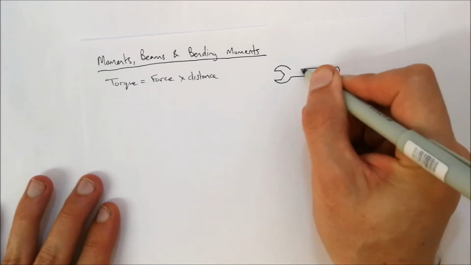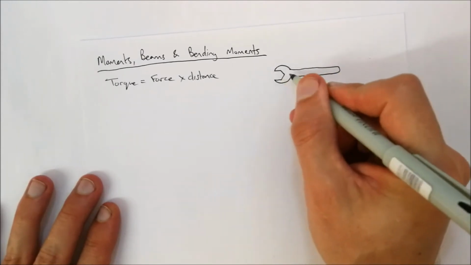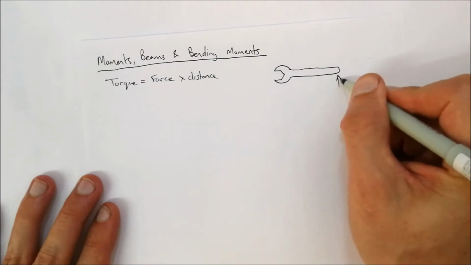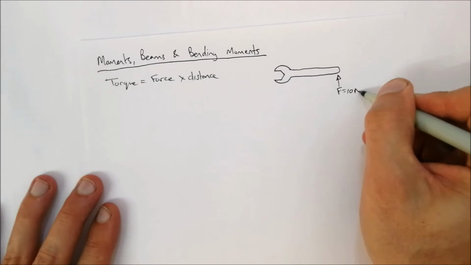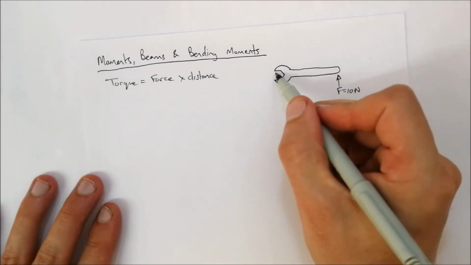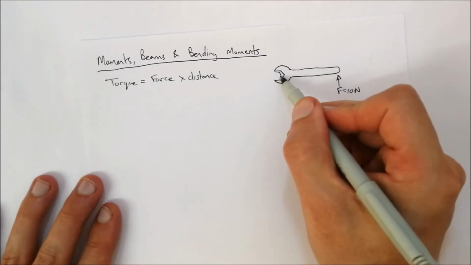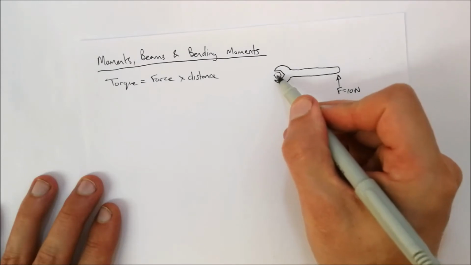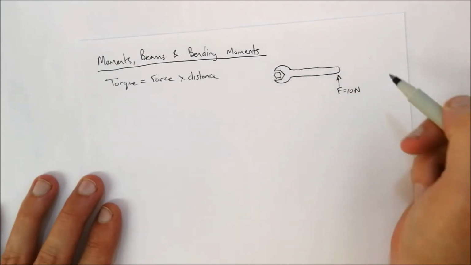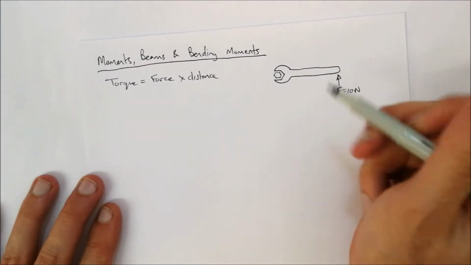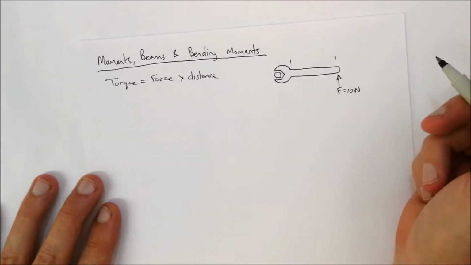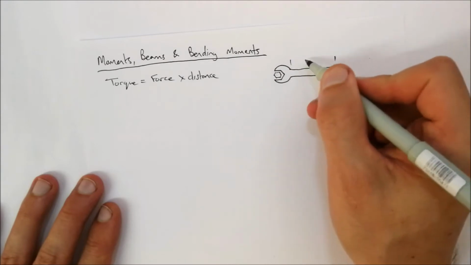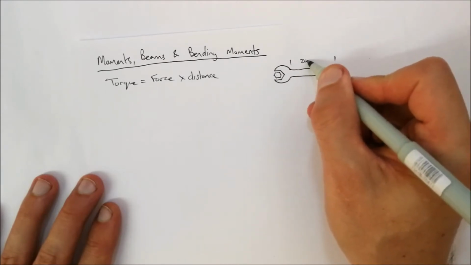If some force is applied over there, let's say 10 newtons, then to turn the nut that you want to turn with the spanner, there'll be quite a bit of torque involved, because there's going to be some arm distance over there that might be, let's say, 200 millimeters.